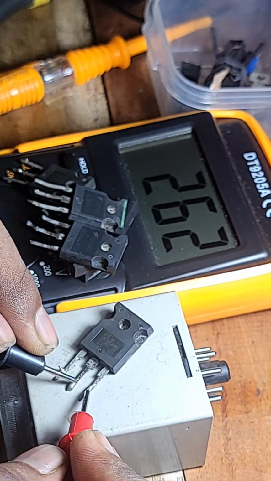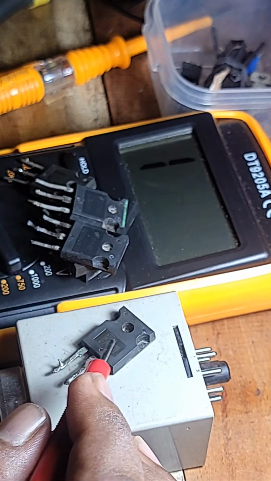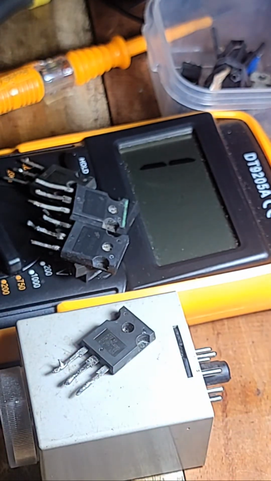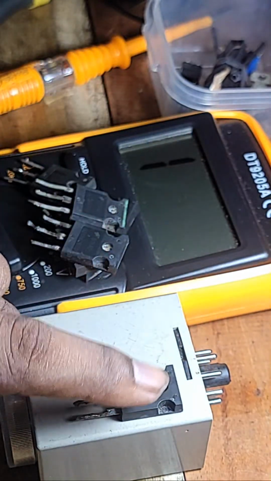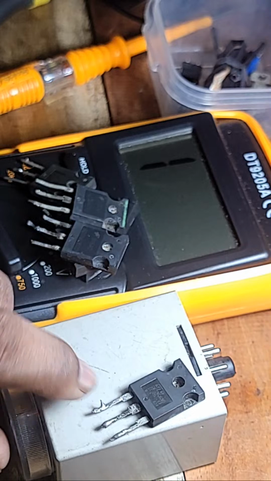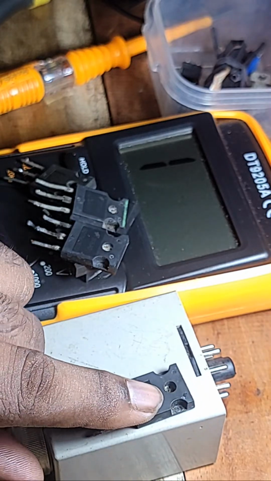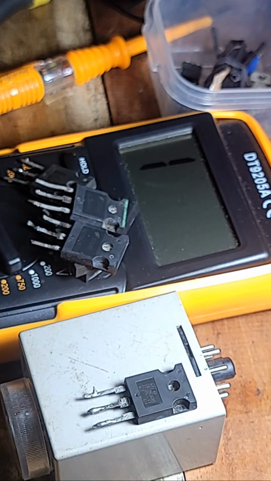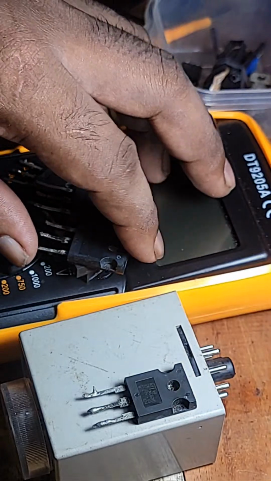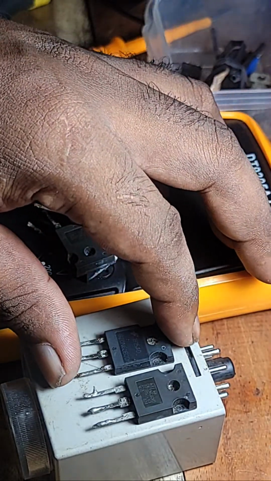So now I am measuring the MOSFET. Here are some MOSFETs, but this MOSFET has a problem. So I am measuring carefully. Please see the multimeter. I think you can understand the difference in value between a good and bad MOSFET. So here are two MOSFETs.